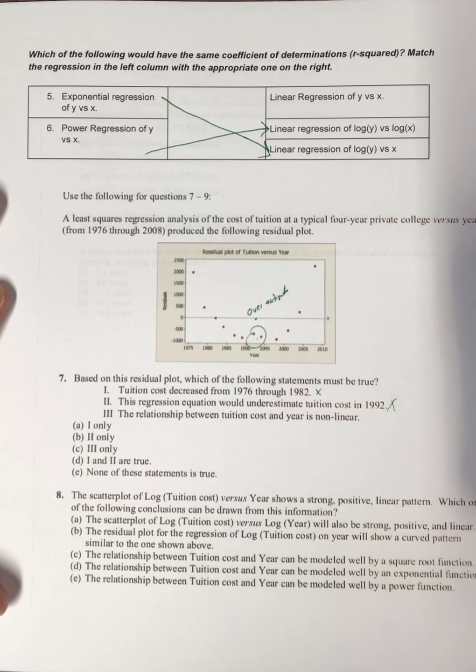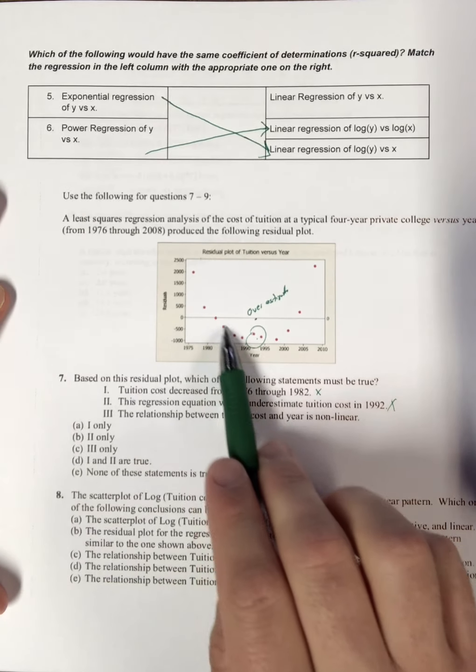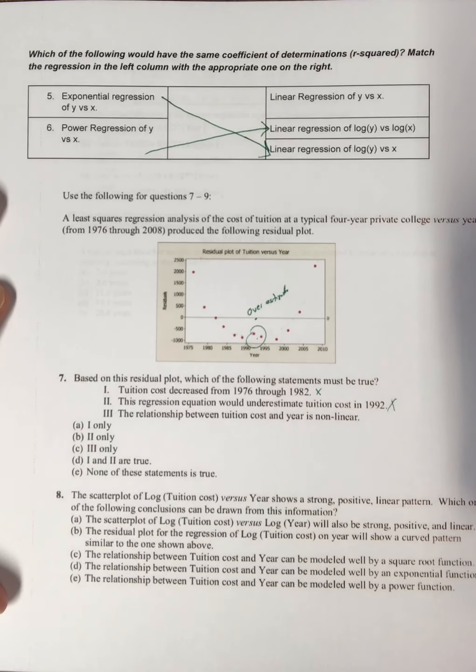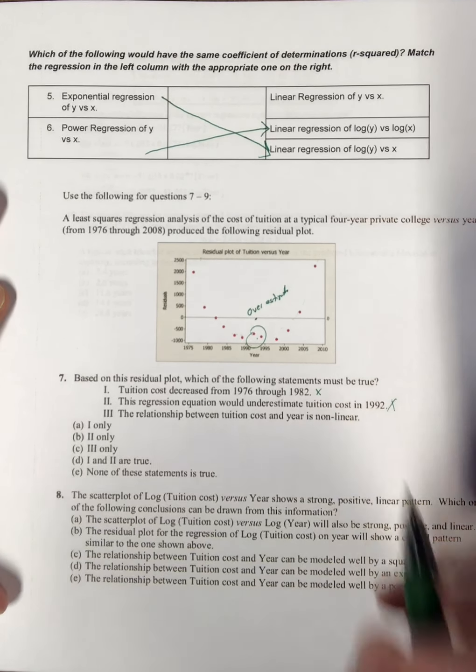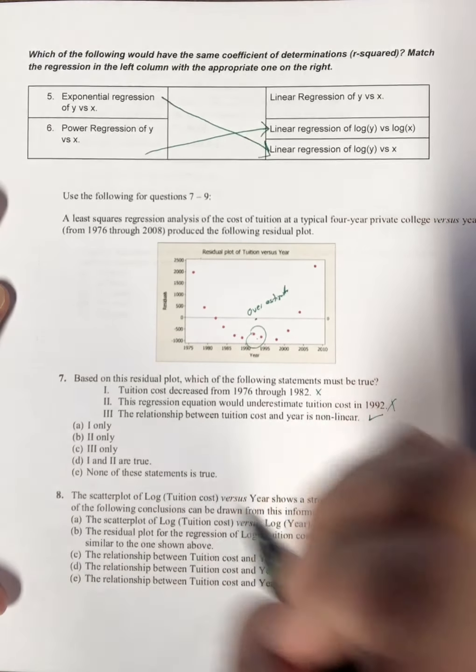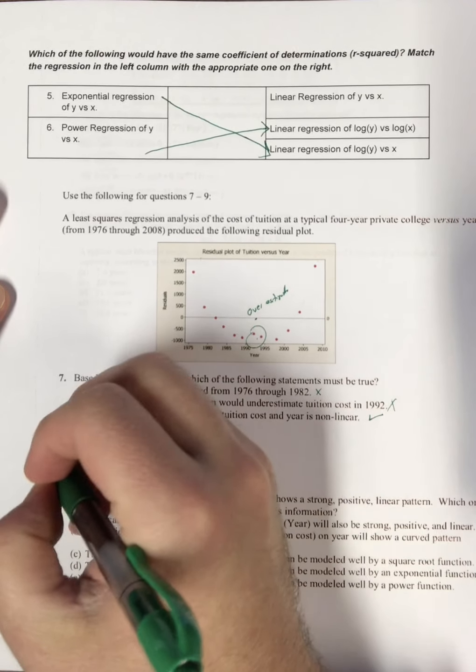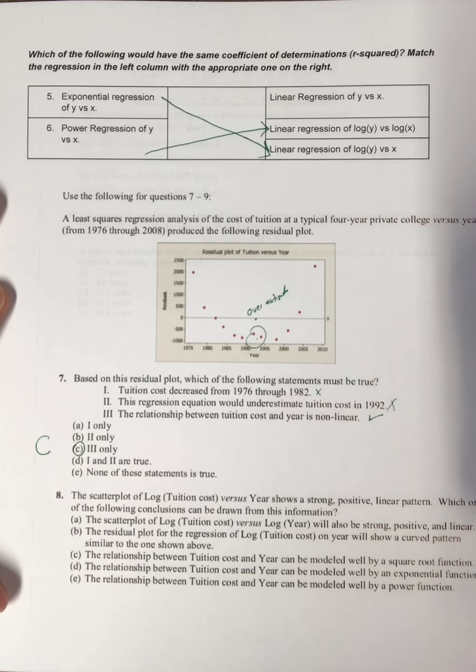The relationship between tuition cost and year is nonlinear. This is a clear U-shaped pattern. That implies that the data is not linear, which would make this one true. So I'm looking for 3 only, which is choice C.